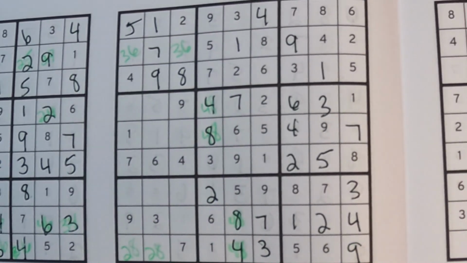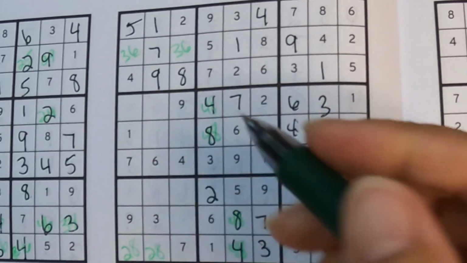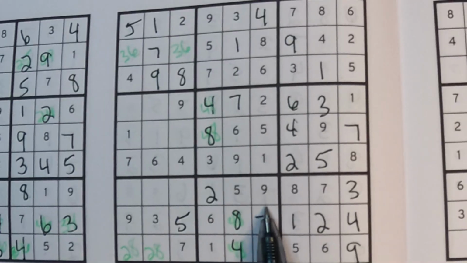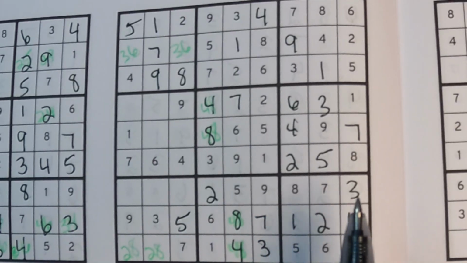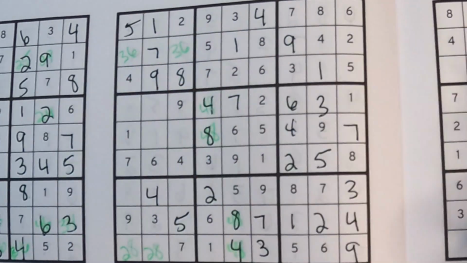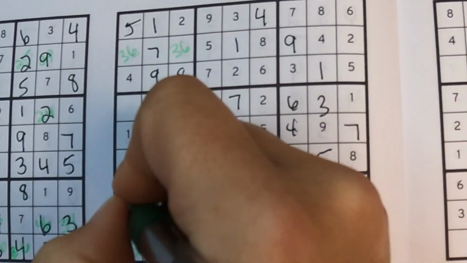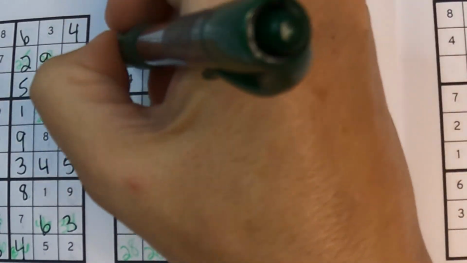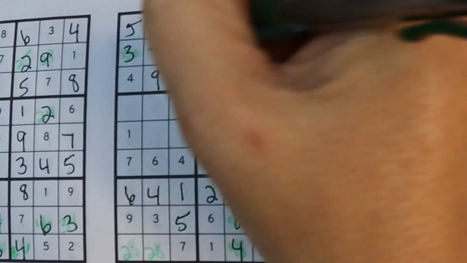For this row, we're only missing a 5. For this row, we're missing 1, 4, and 6. We've got 1 and 6 here, so this is our 4. 1 here, so 6, 1. That 6 makes this our 3, 6.